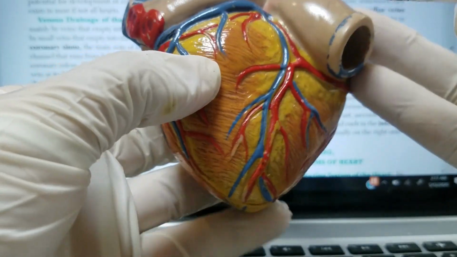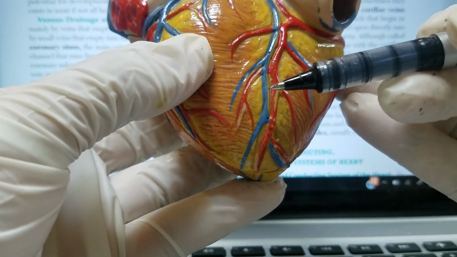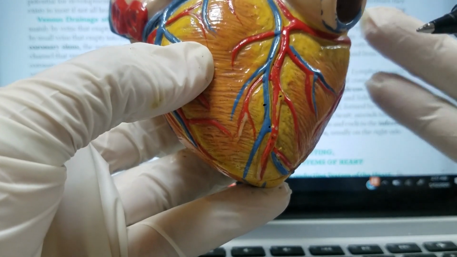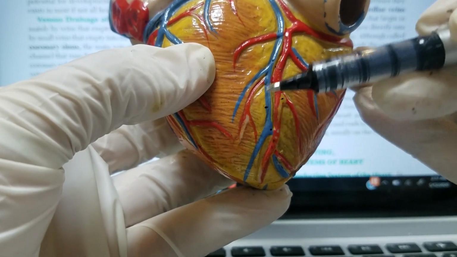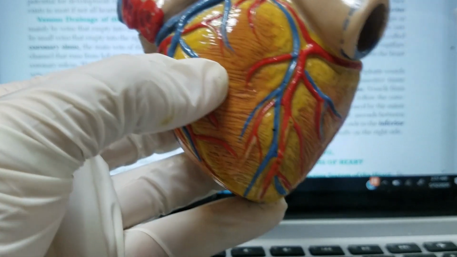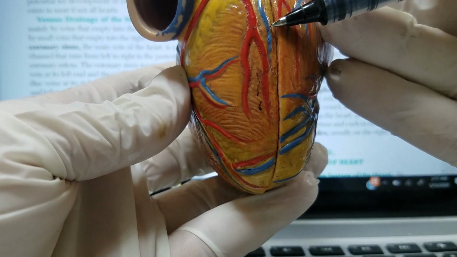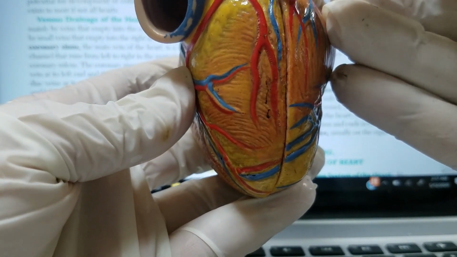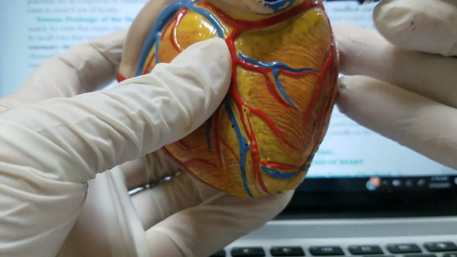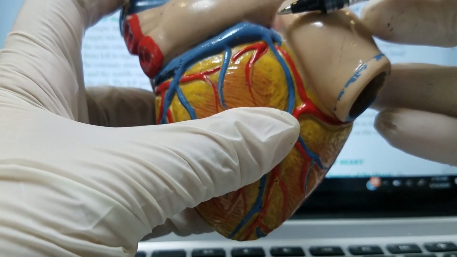Another large venous channel is the middle cardiac vein. This middle cardiac vein follows the posterior interventricular branch of the right coronary artery in the posterior interventricular sulcus. It opens into the right side of the coronary sinus. The right side of the coronary sinus also has the opening of the small cardiac vein, which accompanies the right marginal artery. This also follows the coronary sulcus and opens into the right side of the coronary sinus.